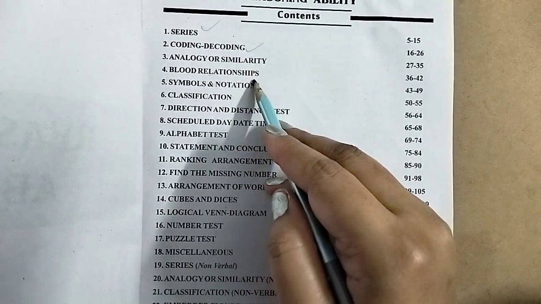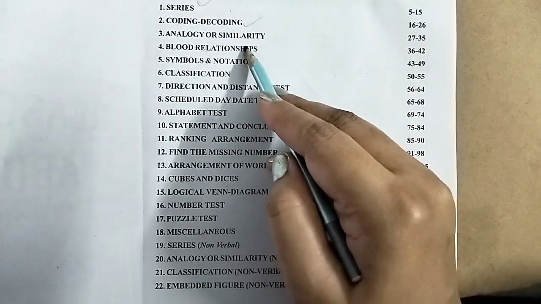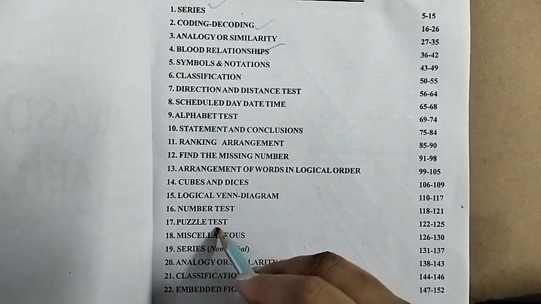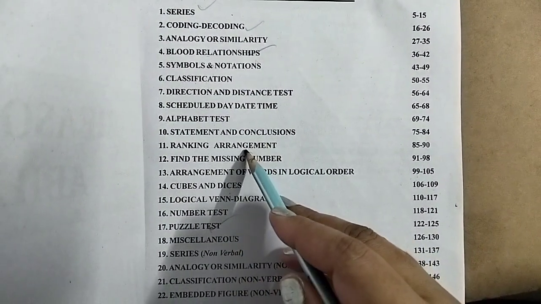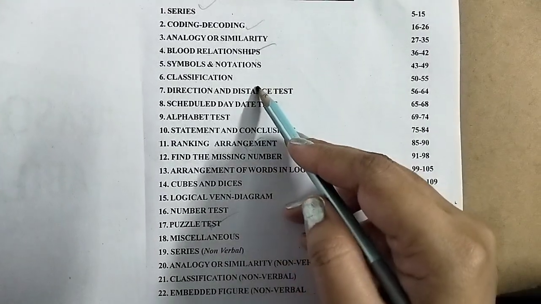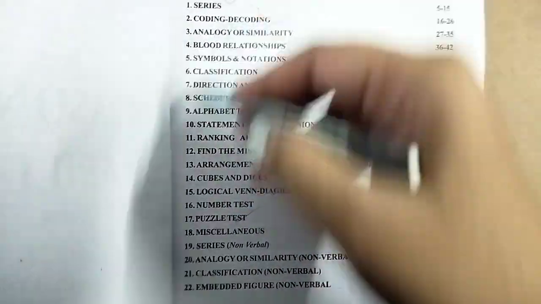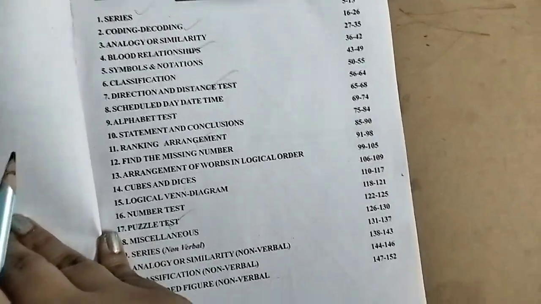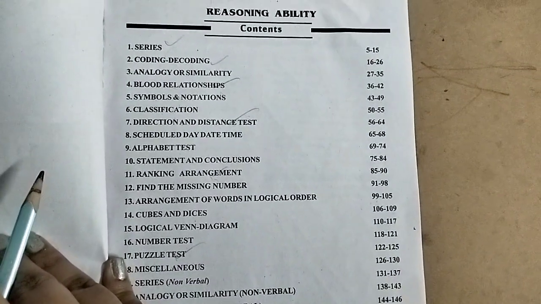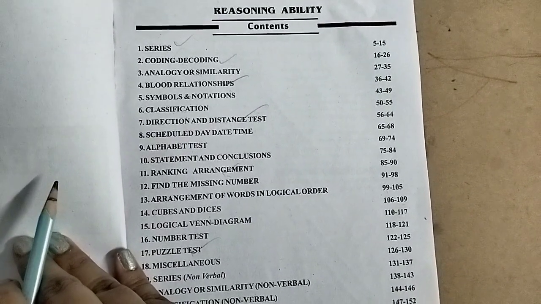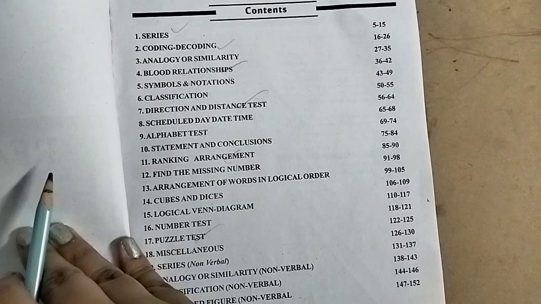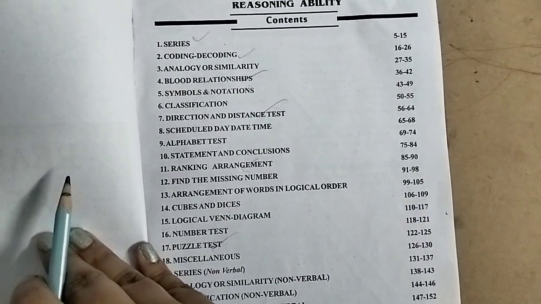And just now we noticed blood relations, and next puzzles. Ranking, this one also we noticed. Directions too. If we observe some question papers, like the one paper we noticed just now, we get clarity on which topics the questions come from. Similarly, if you observe at least minimum 5 papers, you will get clarity on which topic we need to focus on more. So this is for reasoning ability, right?